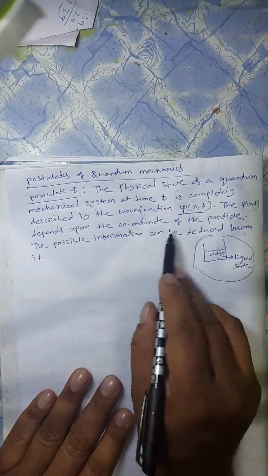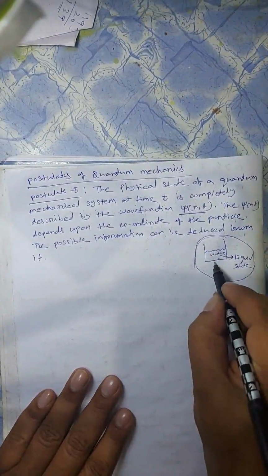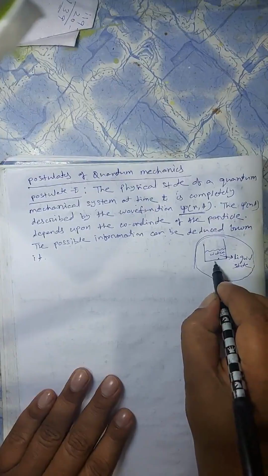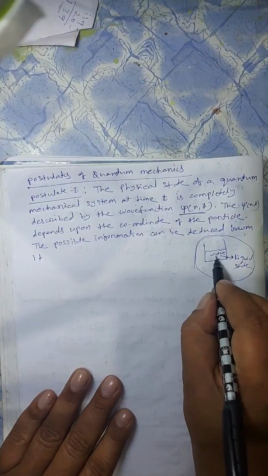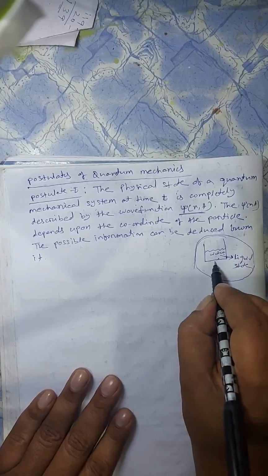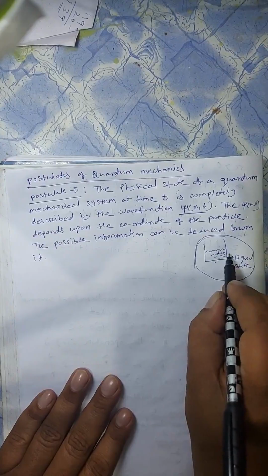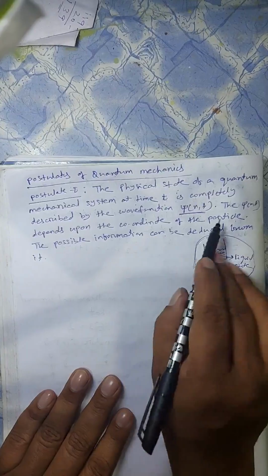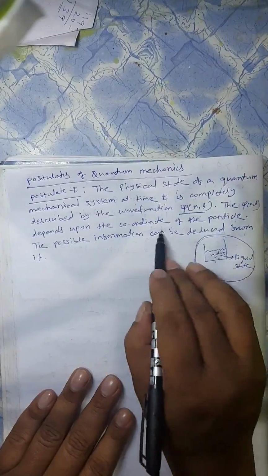The psi(x,t) depends upon the coordinate of the particle. That means coordinate, where it is present. If it is in my laboratory in Odisha at 11 am, it will not be converted into the ice form, it will remain in the liquid form. If we place it in Srinagar at 11 am in the morning, it is in the liquid state, but at 11 p.m. in the night, it is converted to the ice form, temperature drops. So here coordinate means where it is present, position. It depends upon the coordinate of the particle.